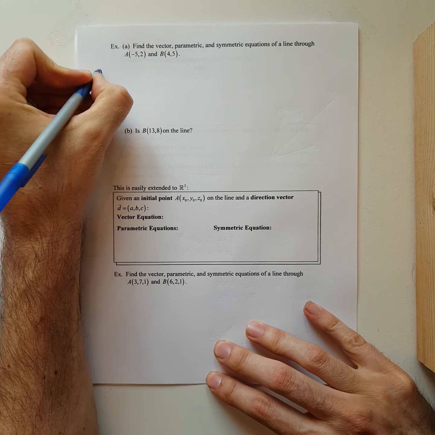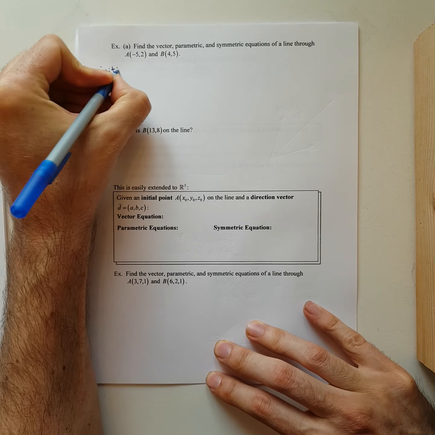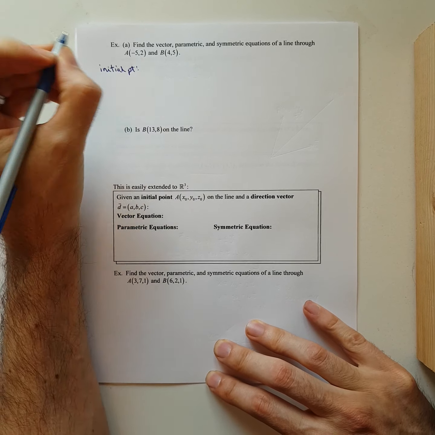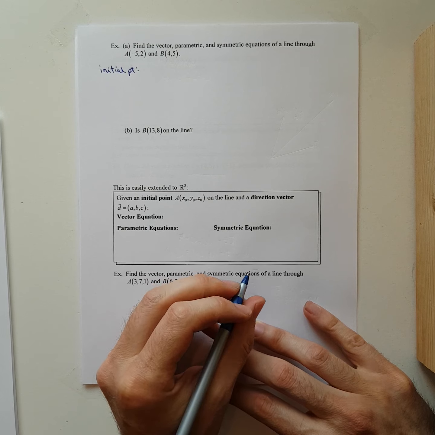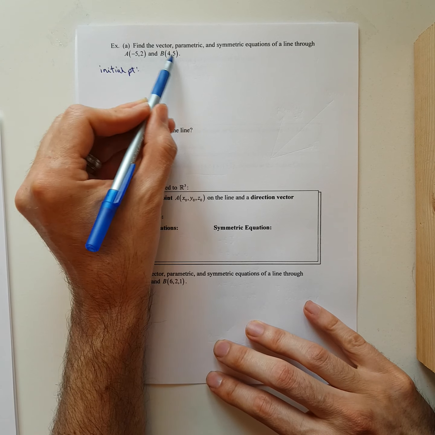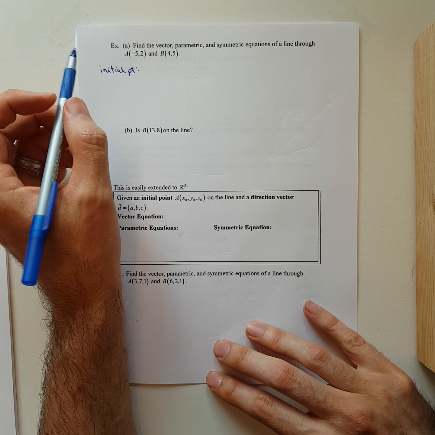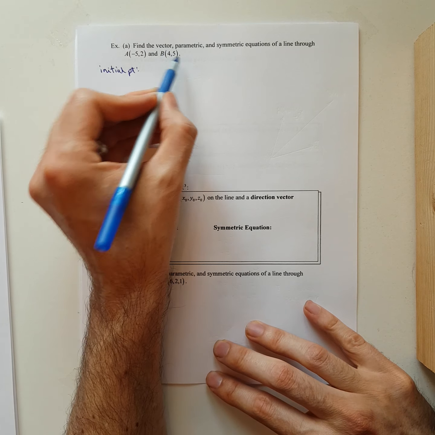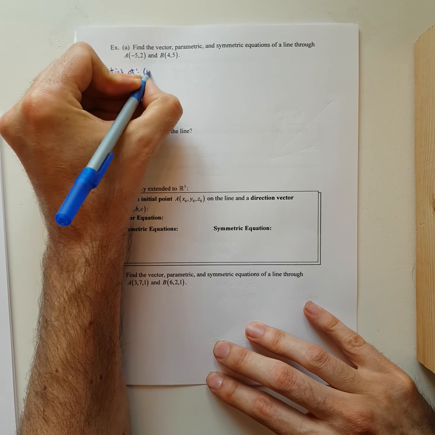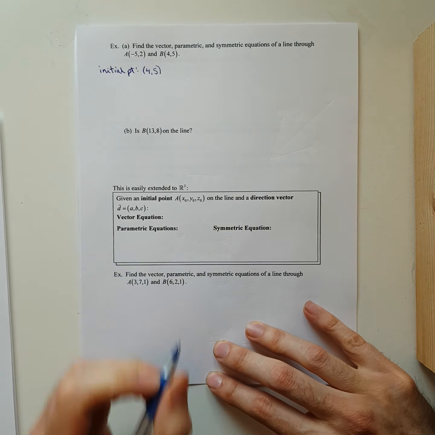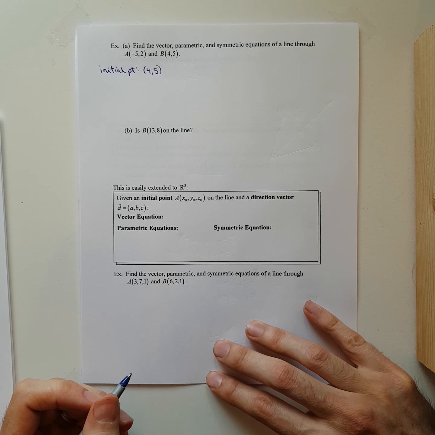So what we need to do this are two things. We need an initial point that's on the line. Well, essentially we have two initial points. We have this point and this point here. So you can pick whichever one you want. I'm going to pick this one only because it has no negatives. But you're welcome to pick either of them, and both would be fine, and both are correct for this equation.